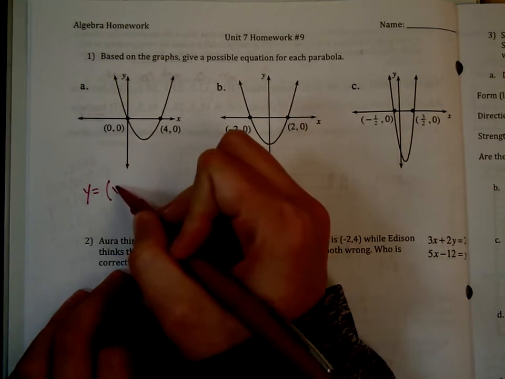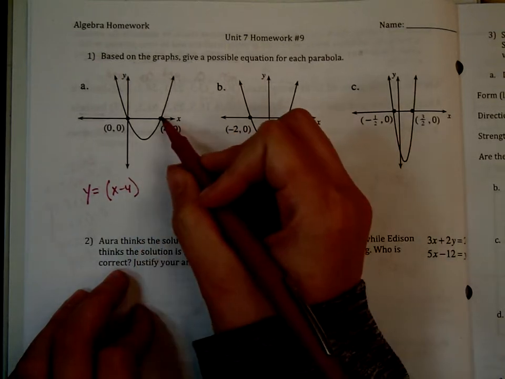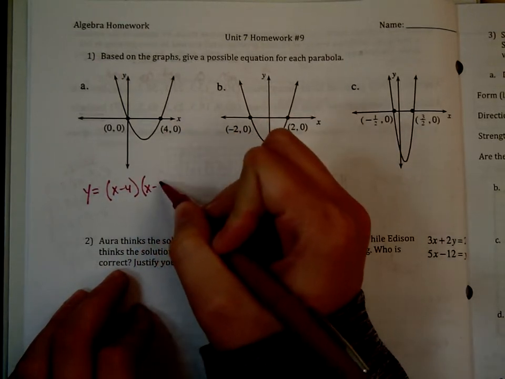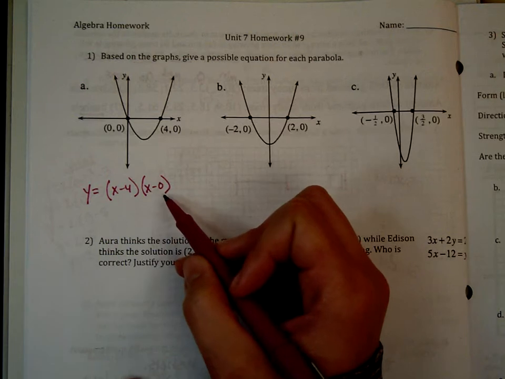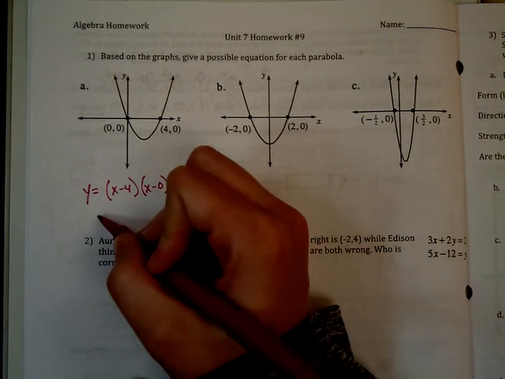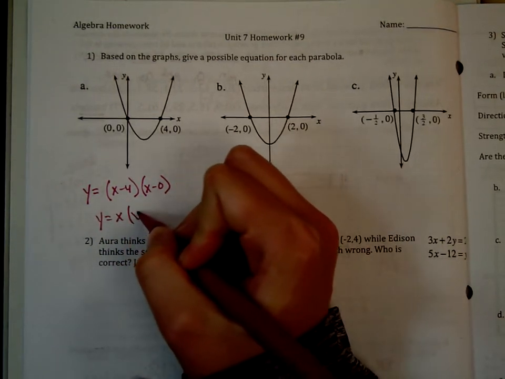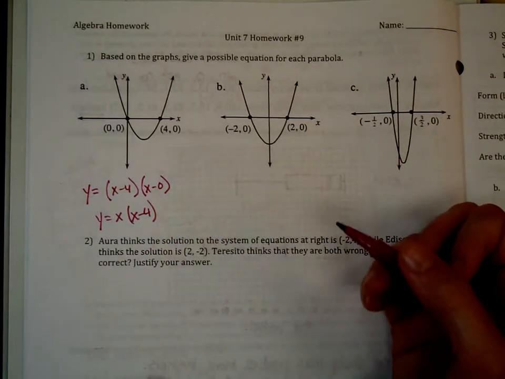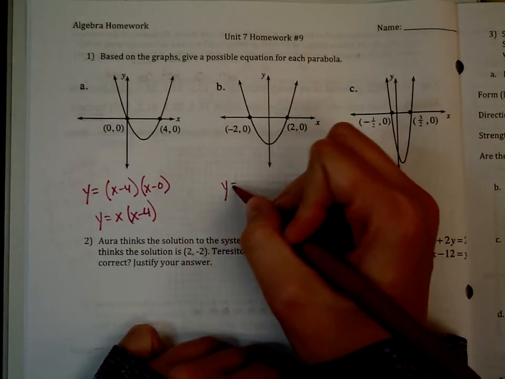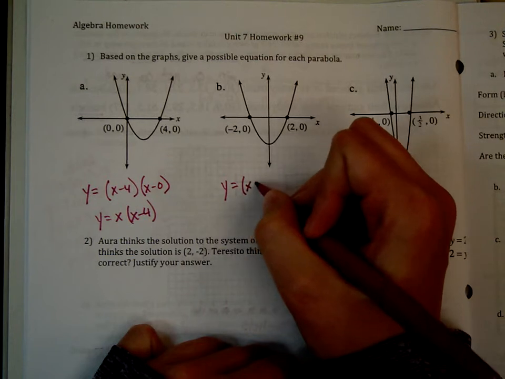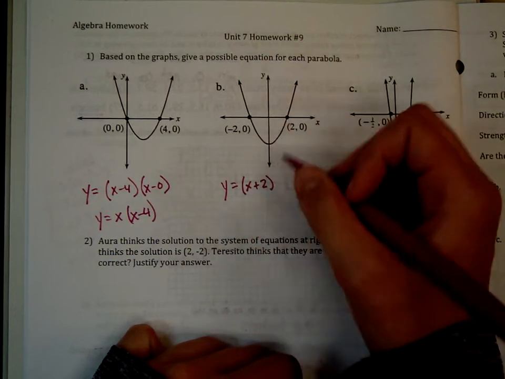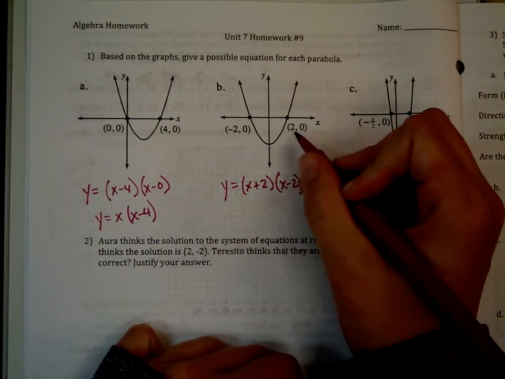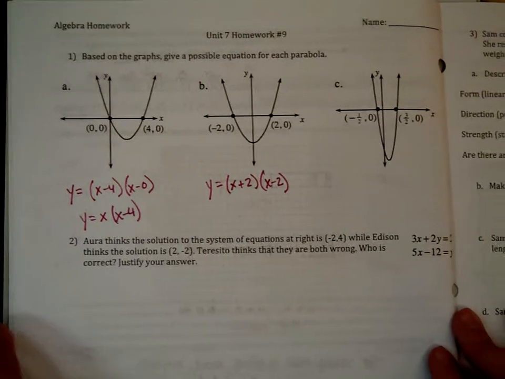And I'm going to say x minus 4 because we have this right here, and then x minus 0. X minus 0 is the same thing as x, so we could also call this x times x minus 4. For this one, it's going to be y equals x plus 2 for the negative 2, times x minus 2 for the positive 2.